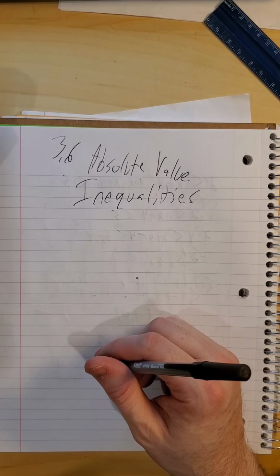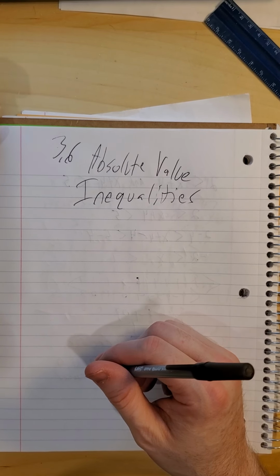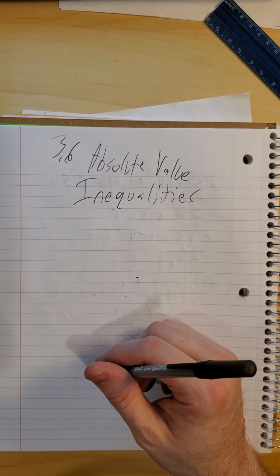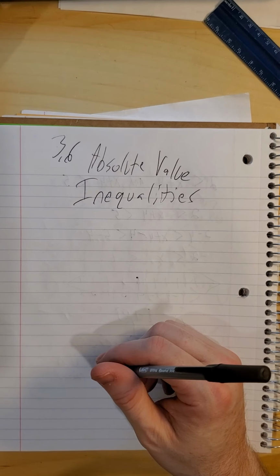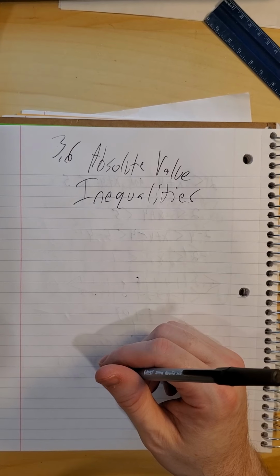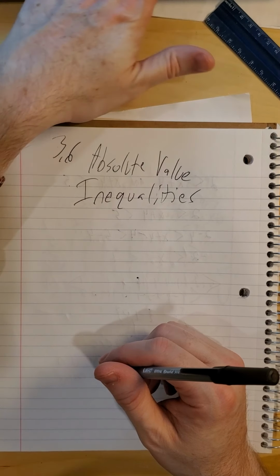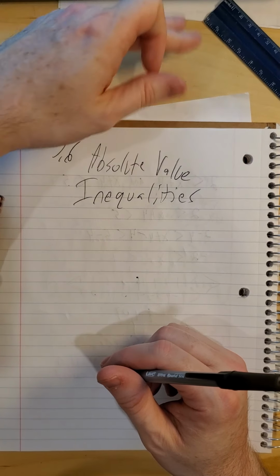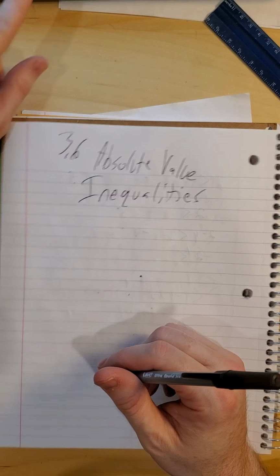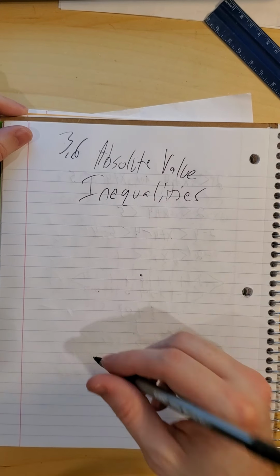The approach that we're going to use is slightly different than the approach that your author uses, but I found through the years it has a much higher success rate than the methods offered in this or really most other textbooks for this section.